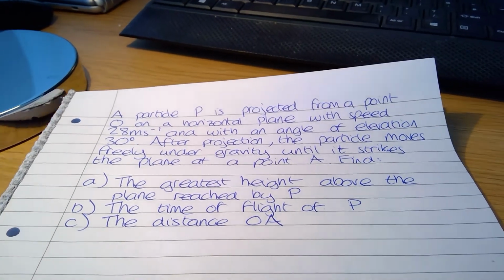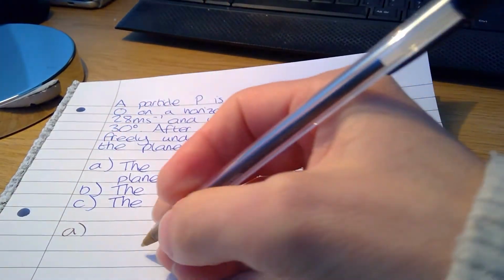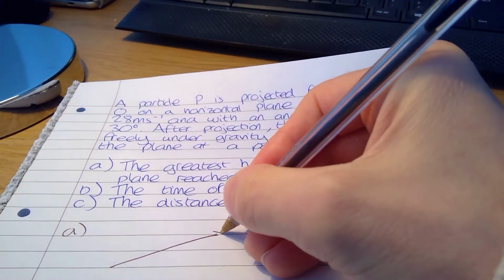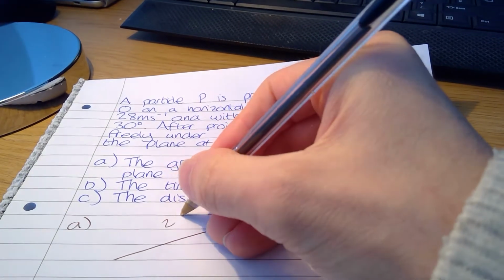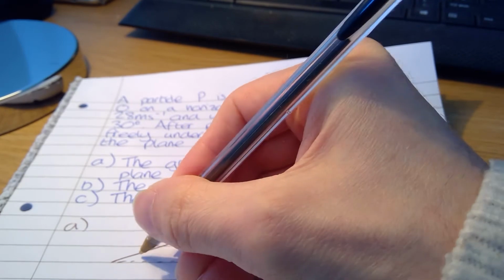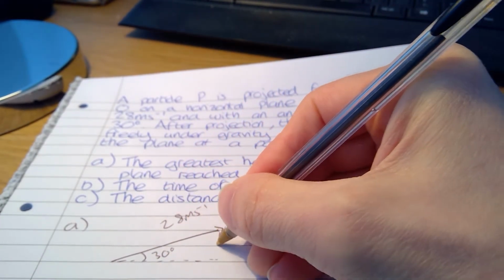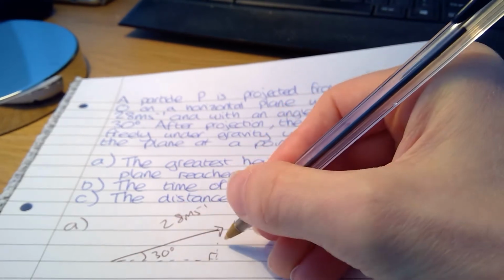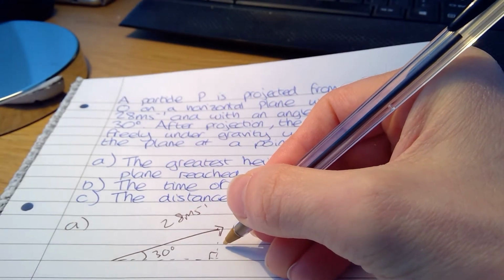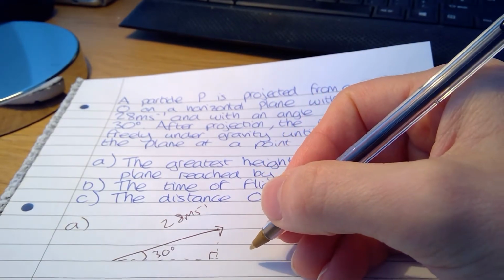Okay, so let's start by thinking about what's going on here. So we've got a particle projected, speed of 28 meters per second. We've got an angle of 30 degrees above the horizontal. What we want to do is get the components, horizontal and vertical, for this initial velocity. And then we're going to be able to use those to answer the other questions.